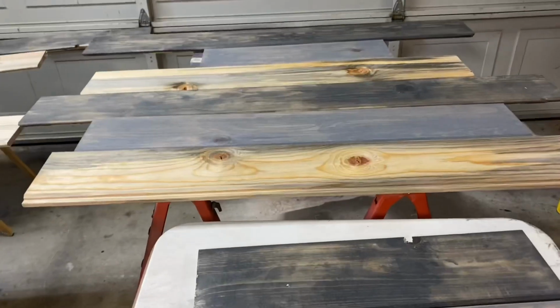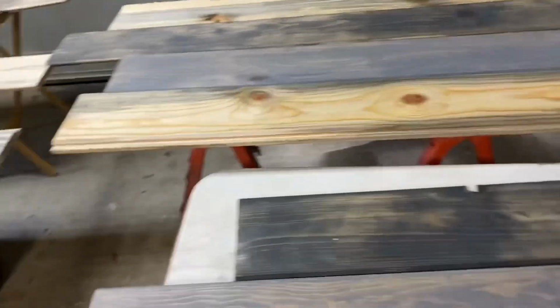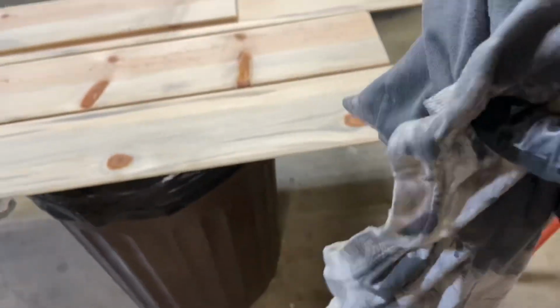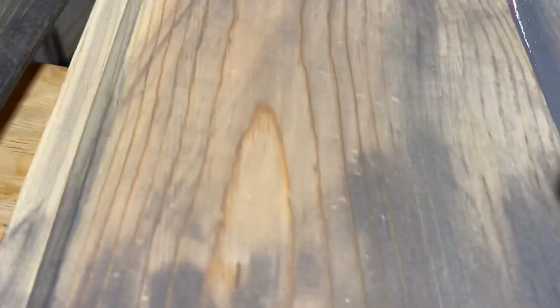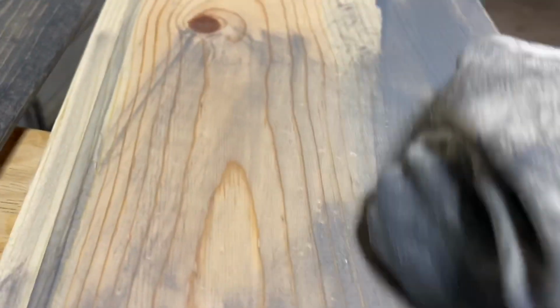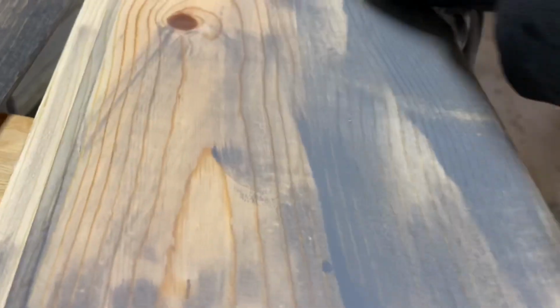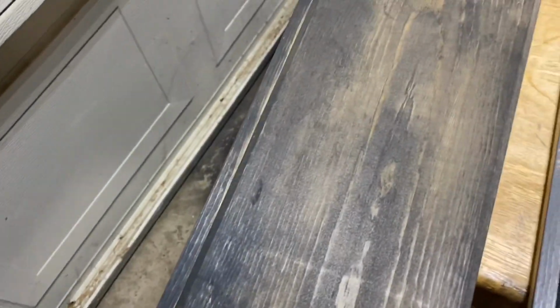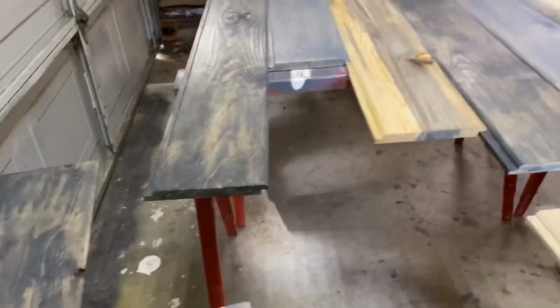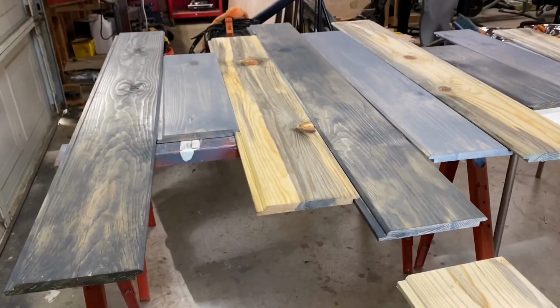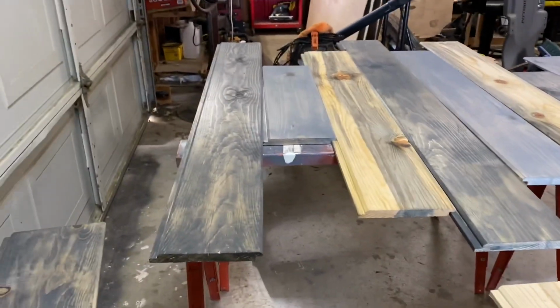All right, so I'm starting, I've got most of these all done. All I'm using is an old t-shirt to do this. I'm just dipping it in my stain and rubbing it on so I get a random color on it. I can wipe it off as much as I want or as little. I didn't want it too dark. I wanted some of the natural wood to show through, and that's what's going on. Sorry, I'm shaking. I think I'm getting high from this stuff.